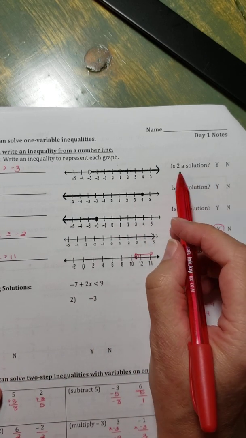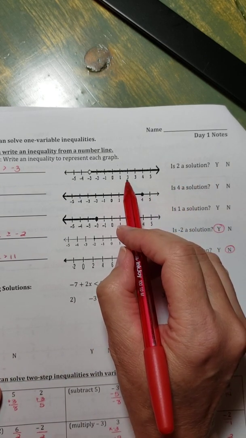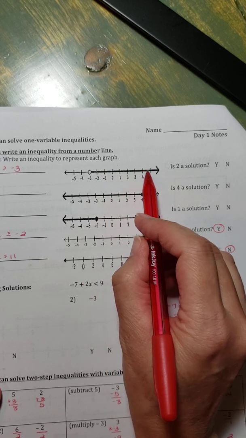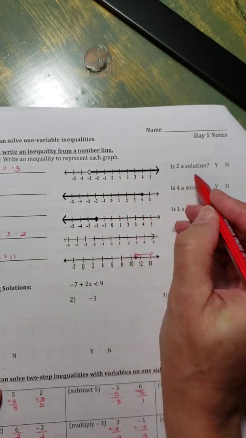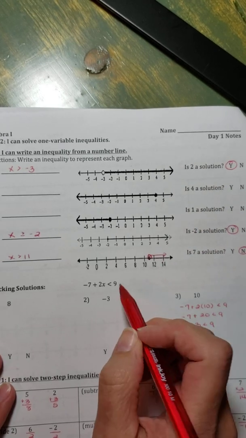Is 2 a solution? Well, here's 2. Is it covered by the number line or covered by the solid arrow? Yes, it is. So I'm going to say yes.